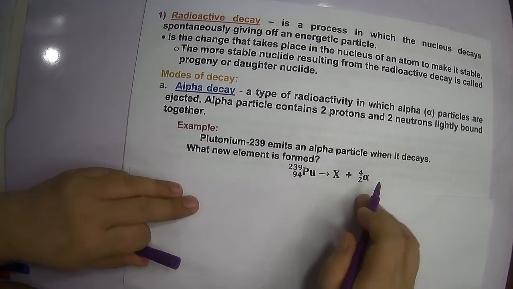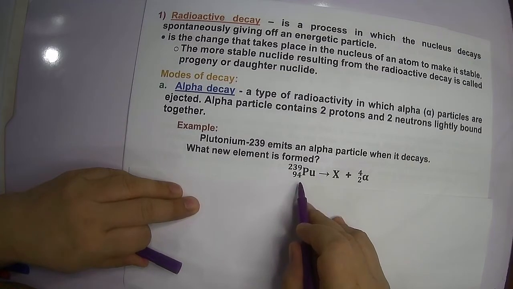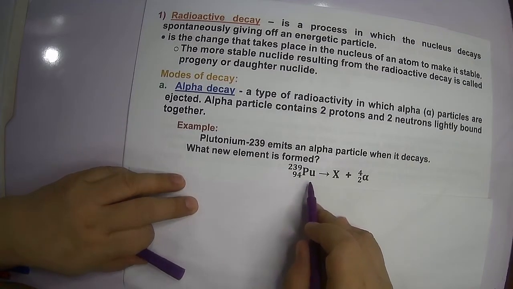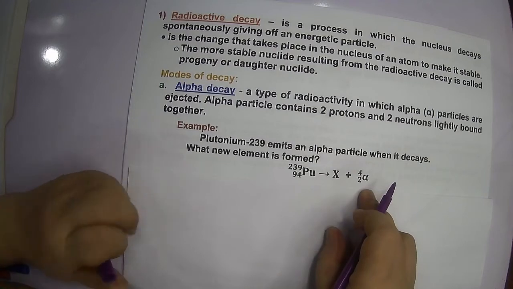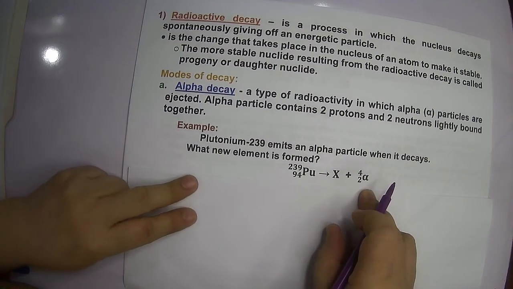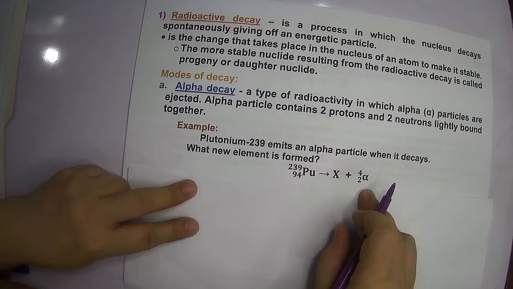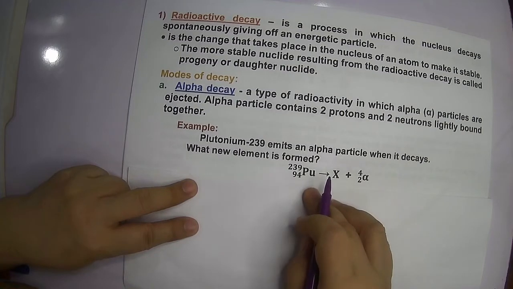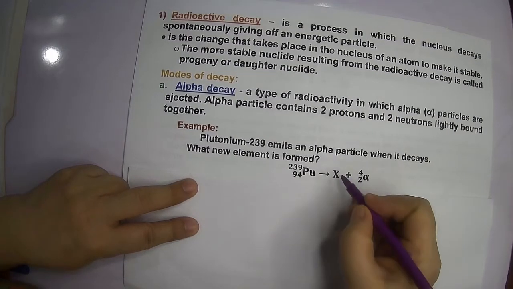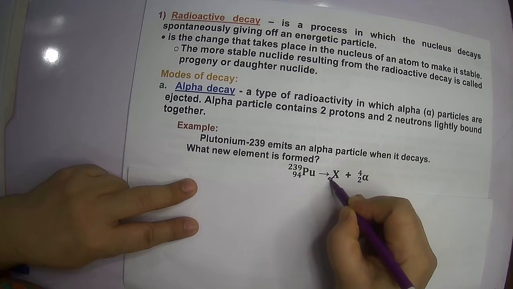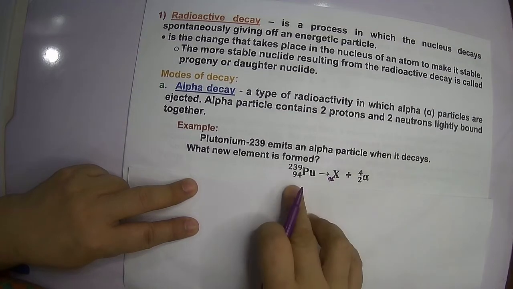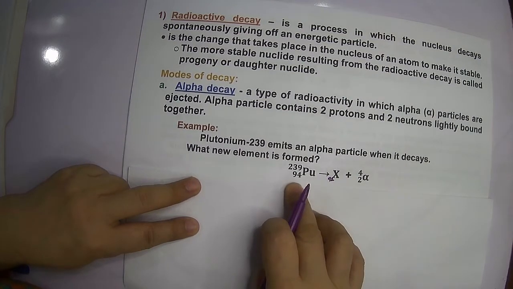So we have 94 as the atomic number of plutonium, where when an alpha particle is emitted by plutonium-239, therefore this element X is 92. Okay, with 92 plus 2 is 94.